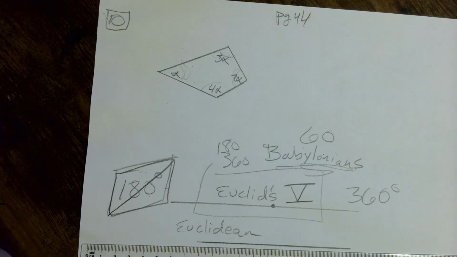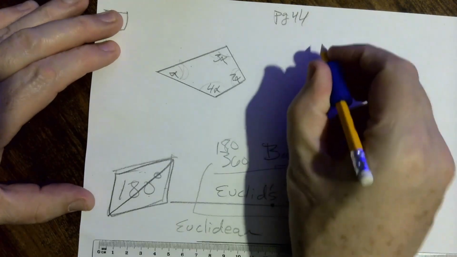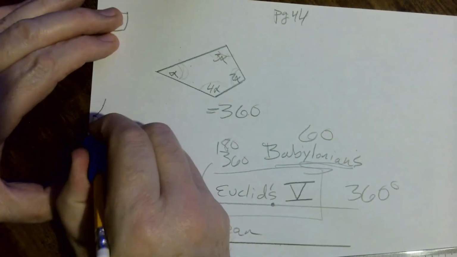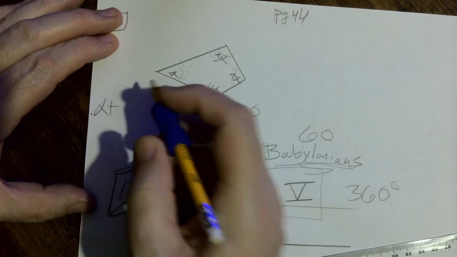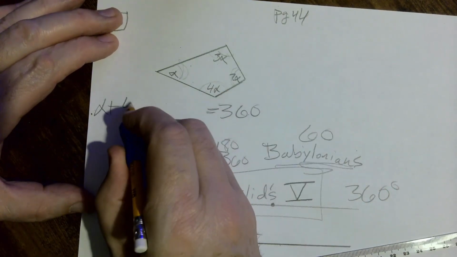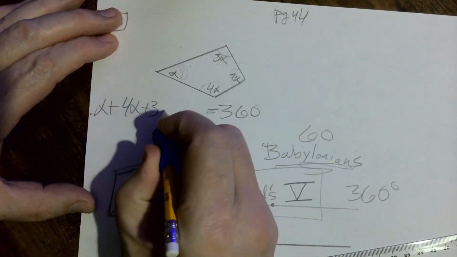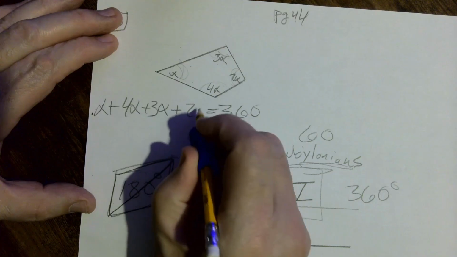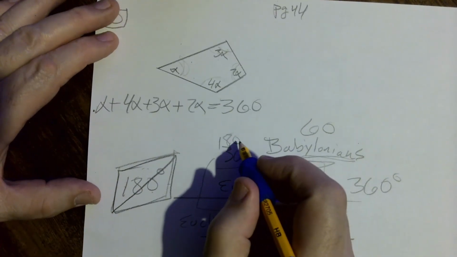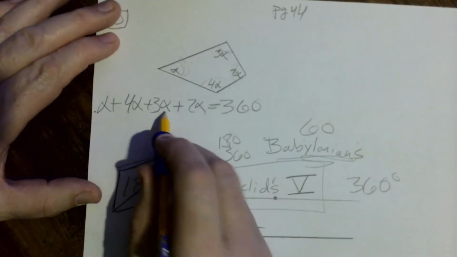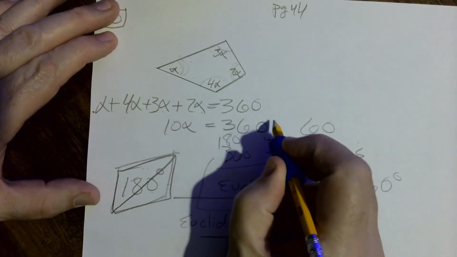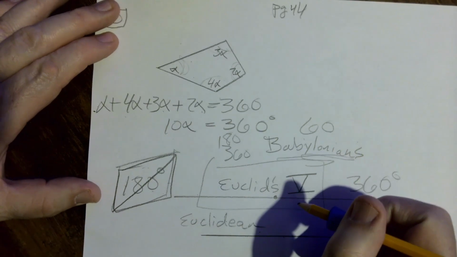So, tetragon adds up to 360. And that means this alpha plus 4 alpha plus 3 alpha plus 2 alpha add up to 360. 5, 8, 10. 10 alpha equals 360 degrees.